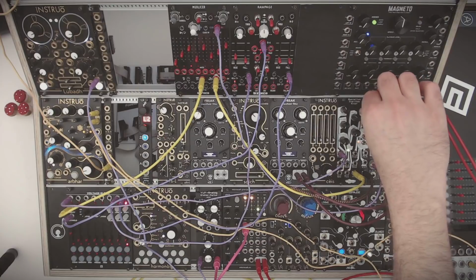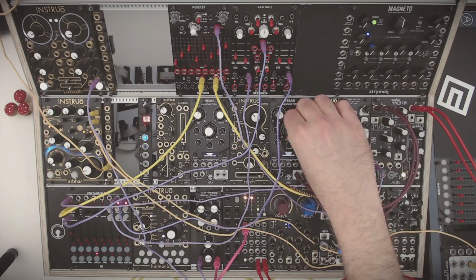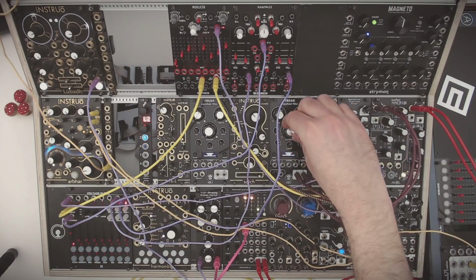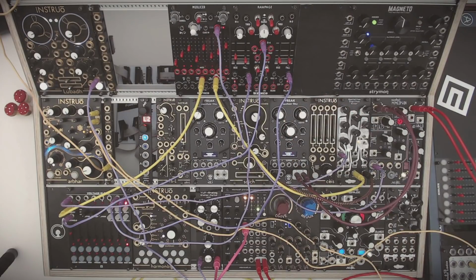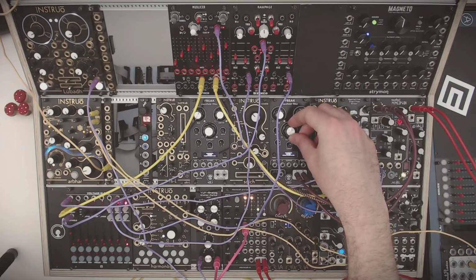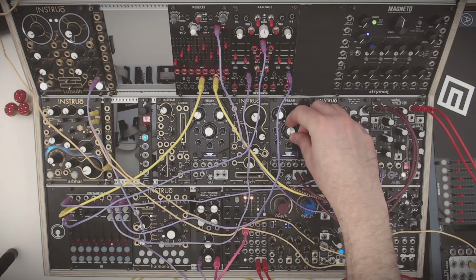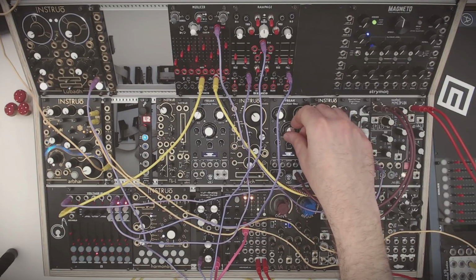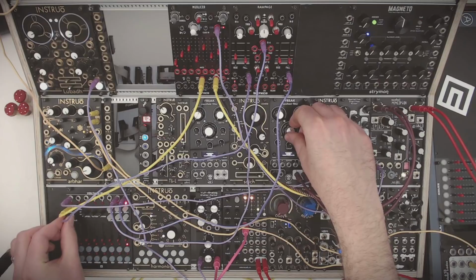Something like this for example. Again, this is without. And this is with.